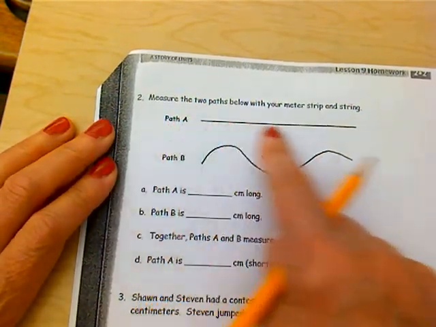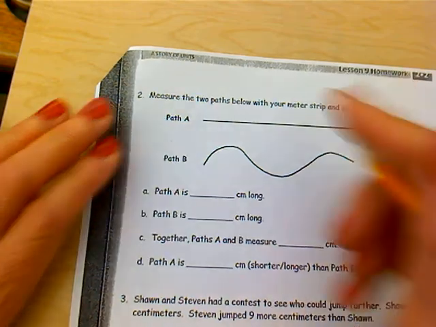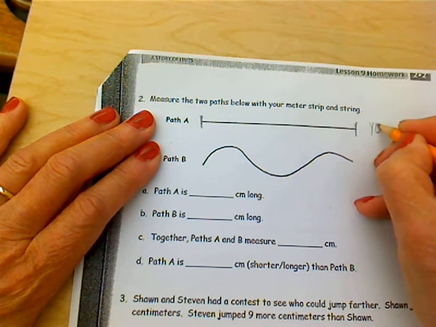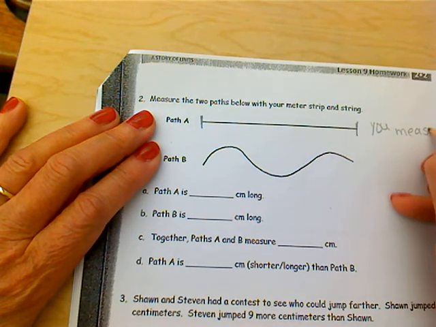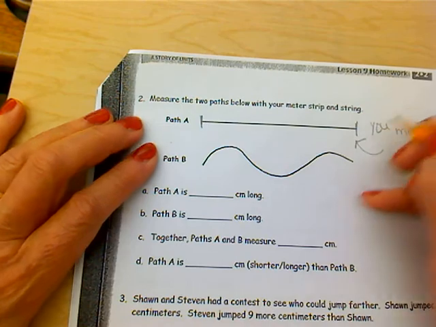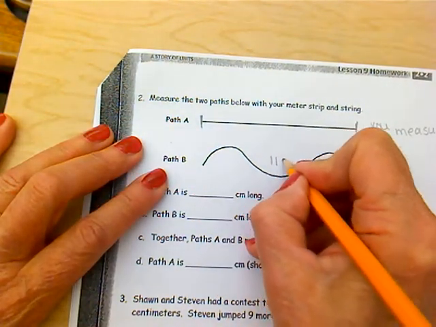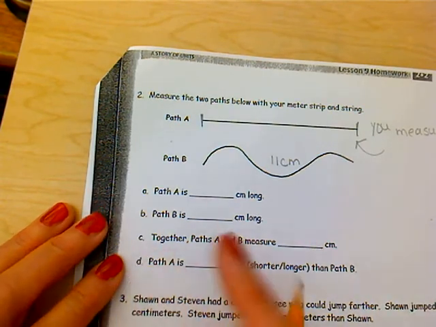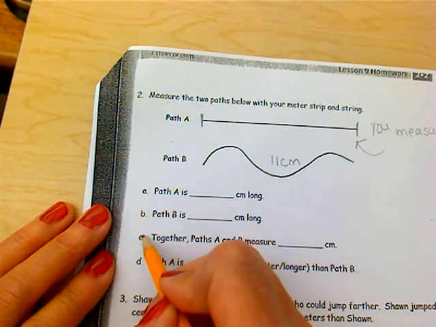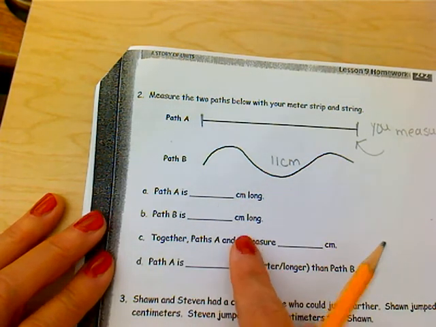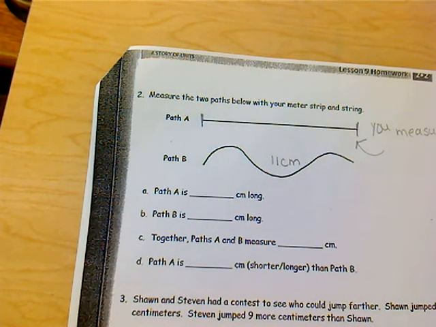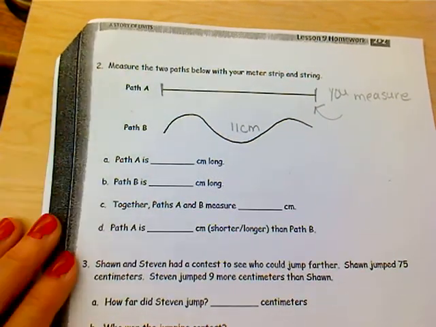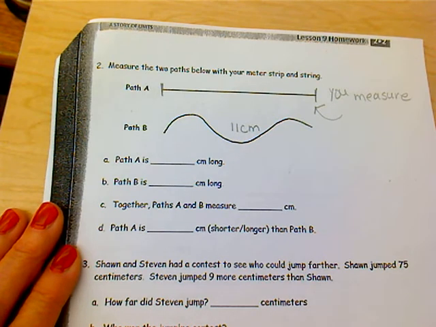So I'm going to help you out with these two. Well, actually, I'm not going to help you out with all of it. I want you to measure. You measure with your centimeter ruler this one, and I will tell you that this squiggly one is about 11 centimeters. So you're going to do A, B, C, and D with the information that I have given you. And then when you come back, we will see how you did on problem number 2 on the homework page. Are you ready? Okay, pause the video.